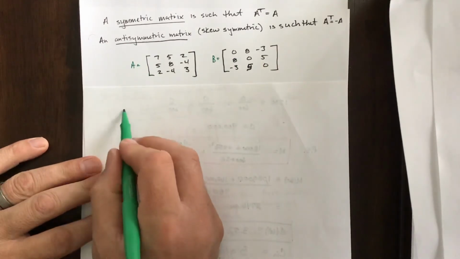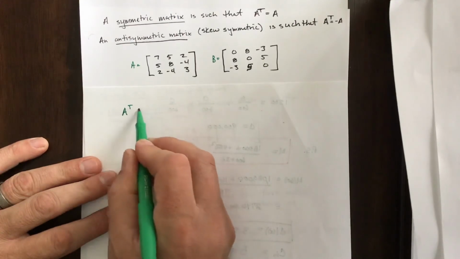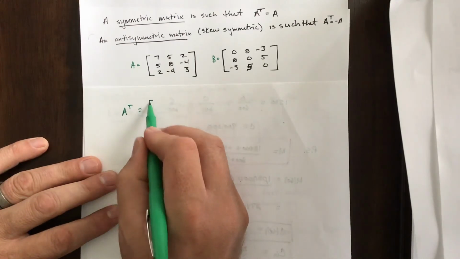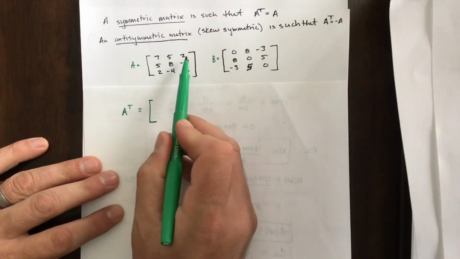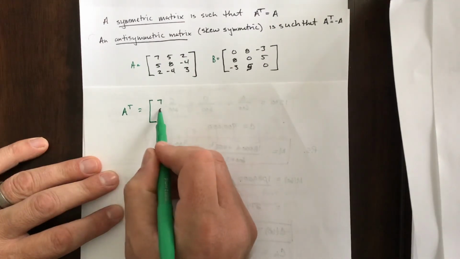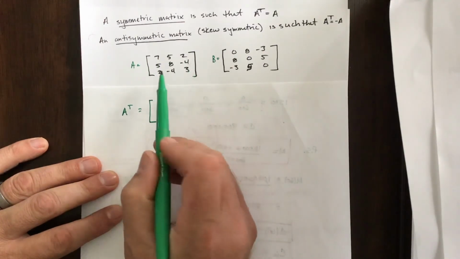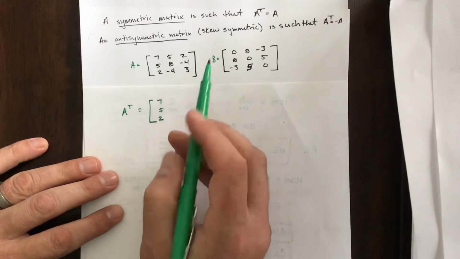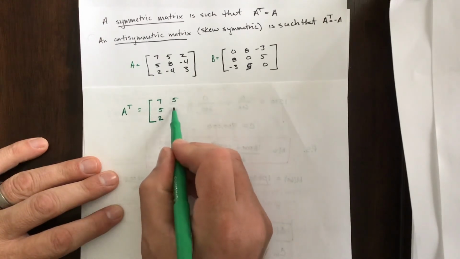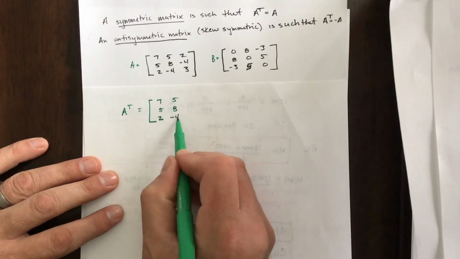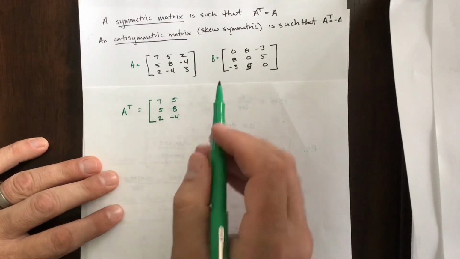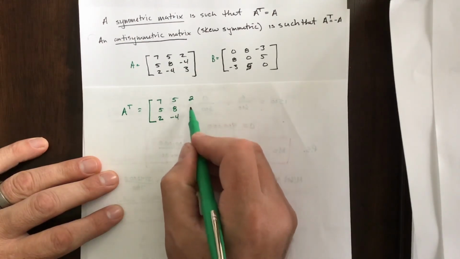So what's A transpose? I'm going to take the row 7, 5, 2, and that's going to be my first column in the transpose matrix. I'll take the row 5, 8, negative 4, and that's going to be my second column. And I'm going to take the third row 2, negative 4, 3, and that's going to be my third column.